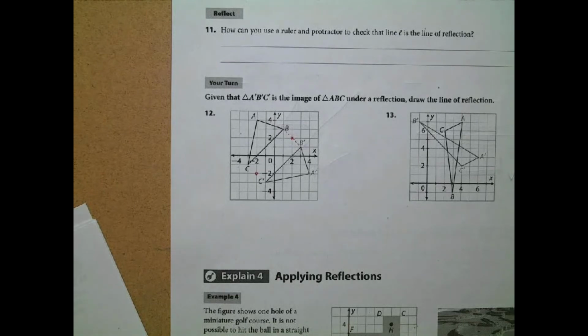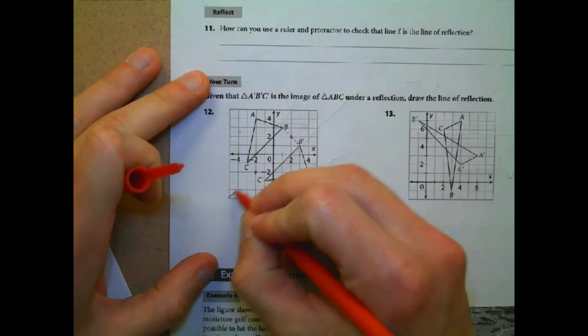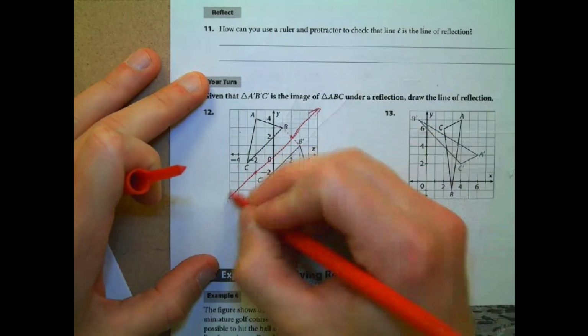All right, we already did this one here, so we just kind of finish that one off. Not drawing lines very well there. Okay.